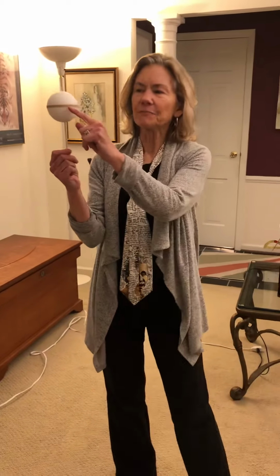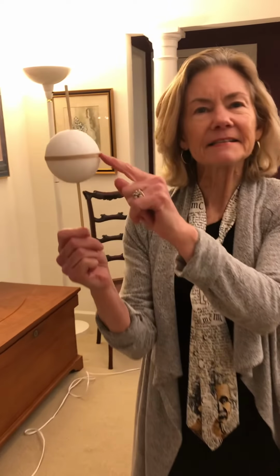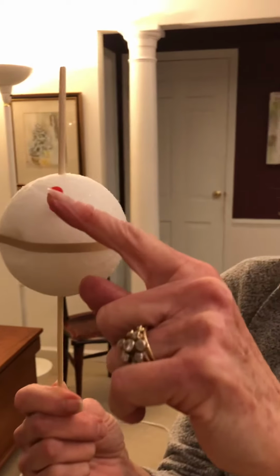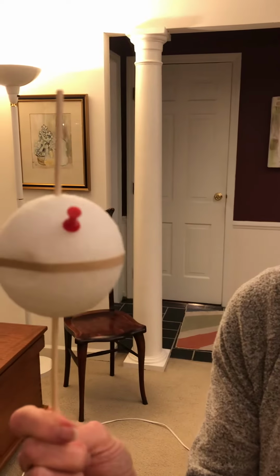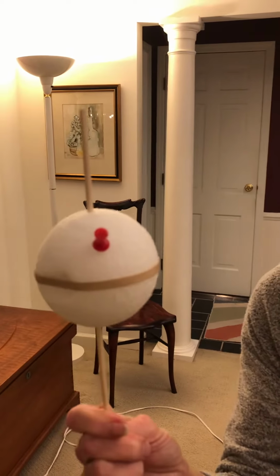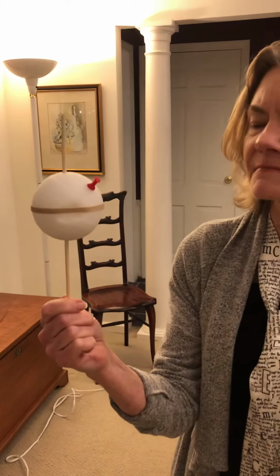Welcome back. So, why do we have seasons? The question of the day. Let's pretend that this is our Earth. Let's pretend that the rubber band is the equator. And this little red pin can be Chicago, which is fairly close to Glen Ellen and pretty close to Indianapolis.